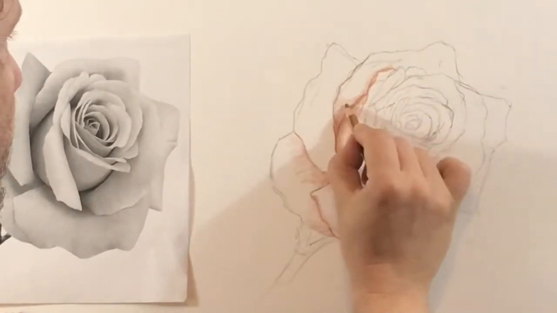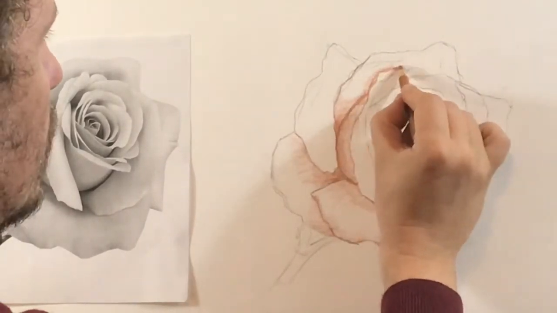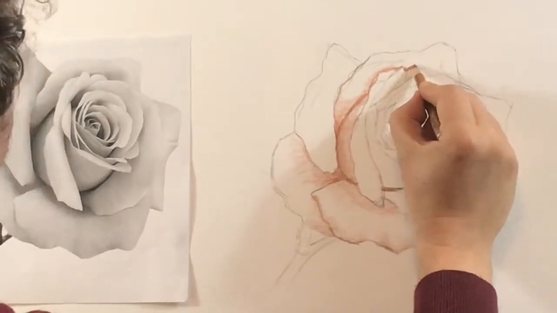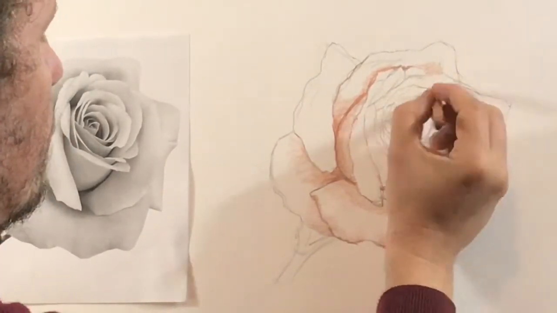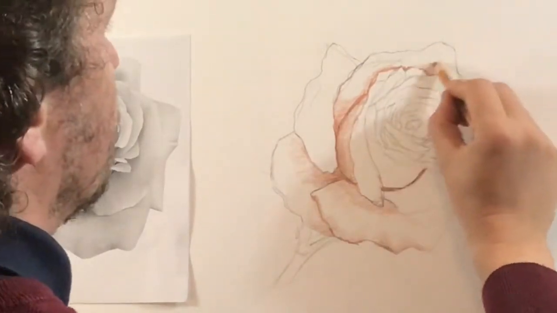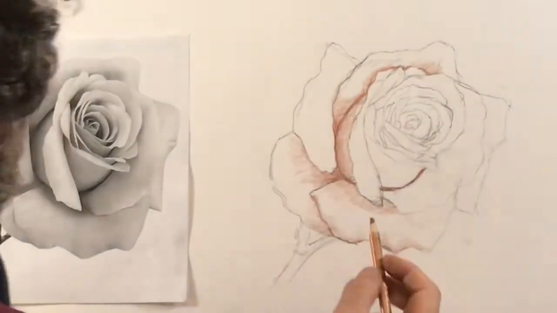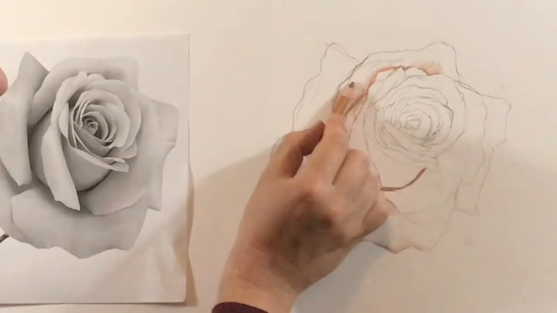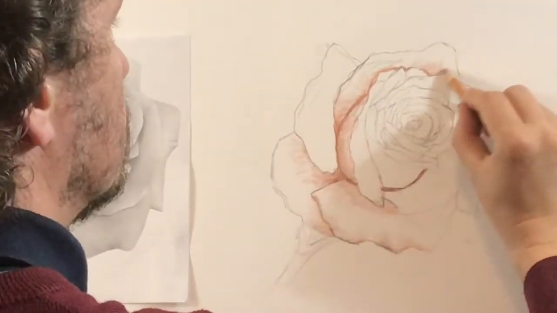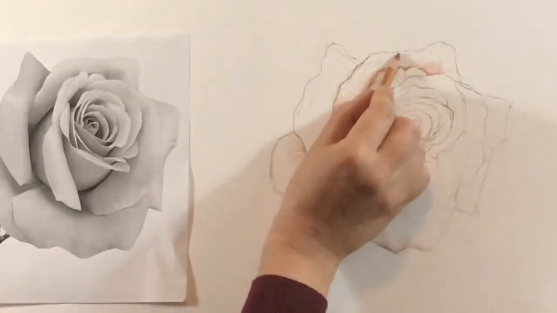And then you just treat every petal separately and you render their form and how the light strikes them one by one. It's kind of repetitive, and you see I don't hide my marks.